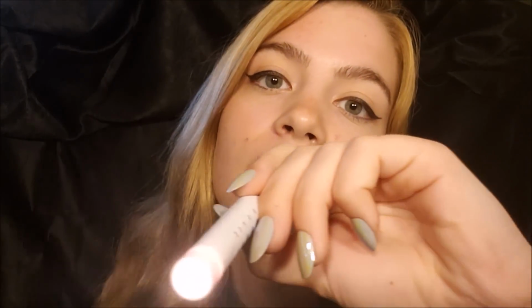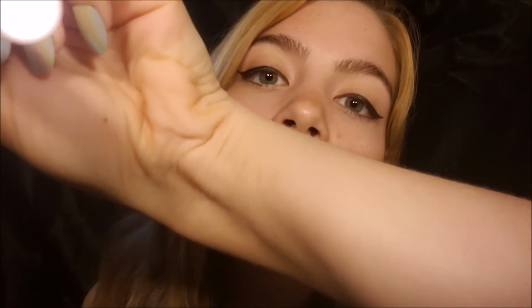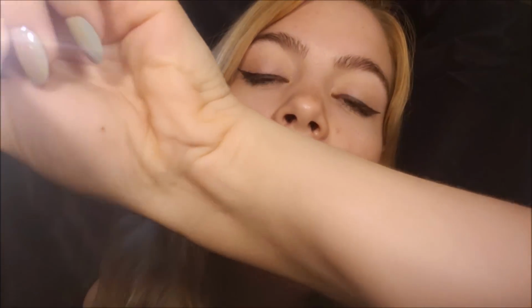So we're first going to make sure that when we shine our light into the patient's eyes, that they are reacting to the light. And you kind of want to do this at an oblique angle rather than just straight on.